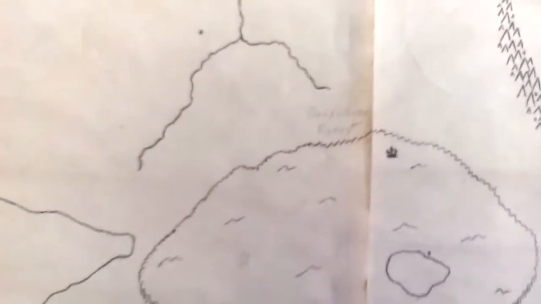I'm not exactly a great artist, but you can start to see it. And there is the volcano that you can see. And that's all the work we've done for today.